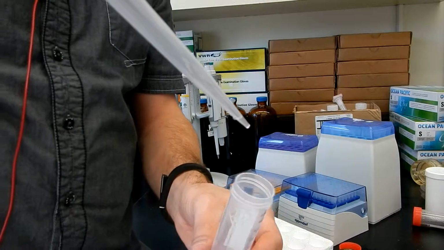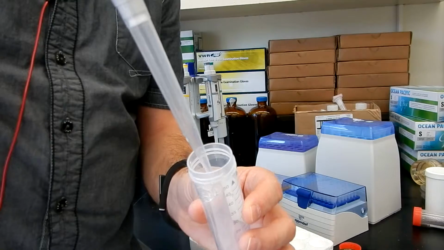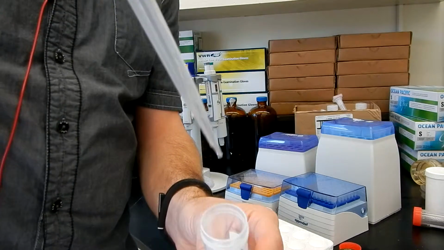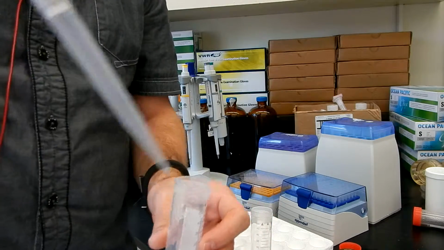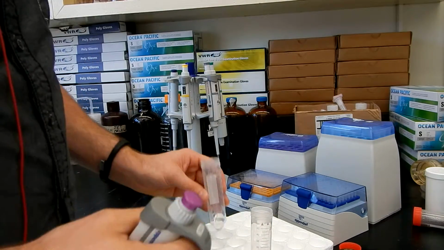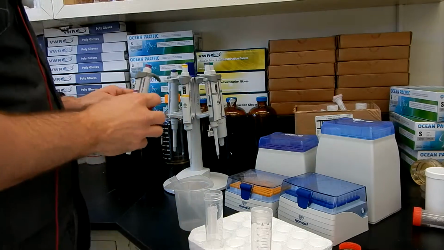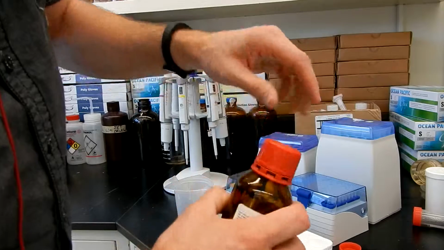For this product, sometimes I will try to rinse it with the liquid in the container I put my liquid in, and then just discard the tip to make sure I have the whole thing. But that's kind of up to you.